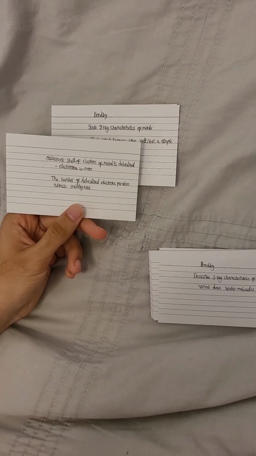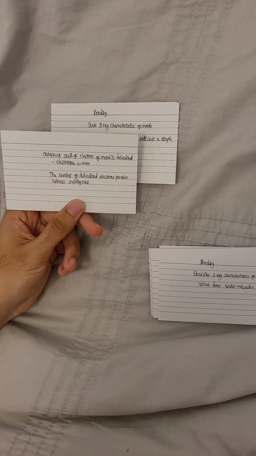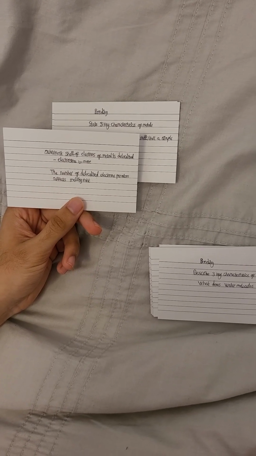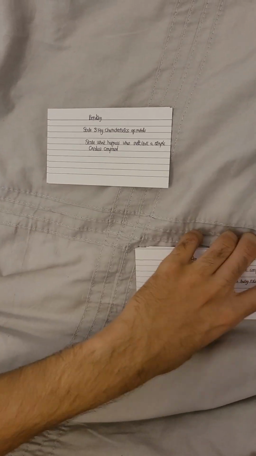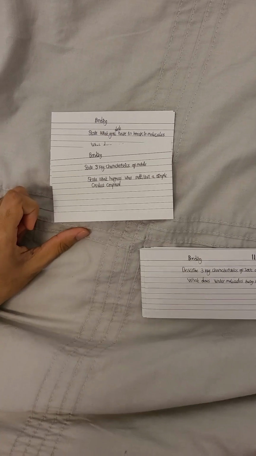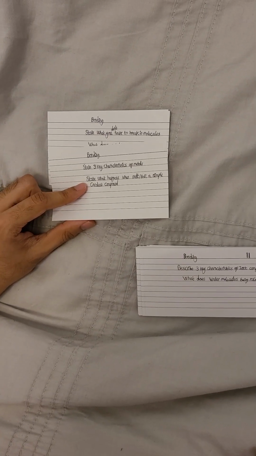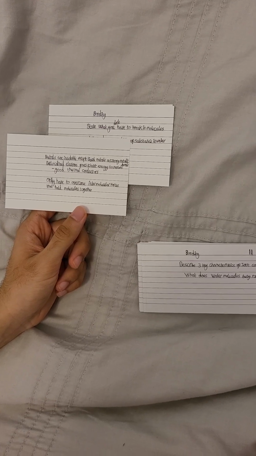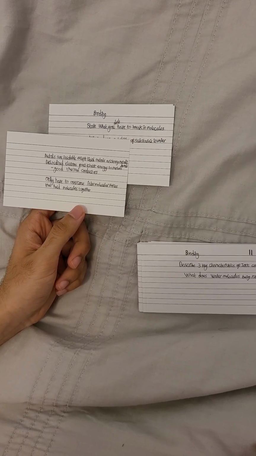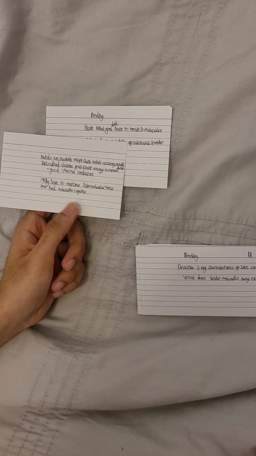The number of delocalized electrons per atom affects the melting point. So yes, the outermost shell of electrons of the metal is delocalized, therefore electrons are free to move. Three key characteristics of metals: metals are insoluble except liquid metals, strong as metallic bonds. Delocalized electrons pass kinetic energy between the metal ions, therefore they're good thermal conductors.